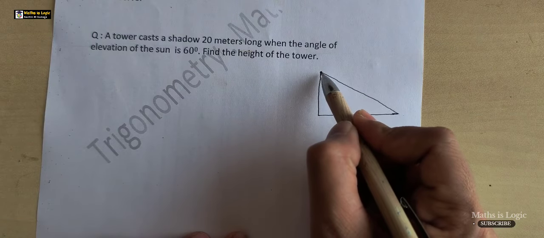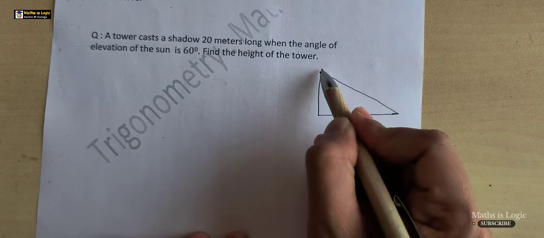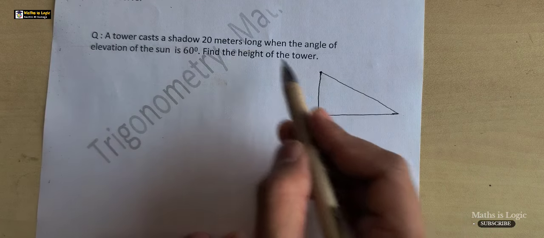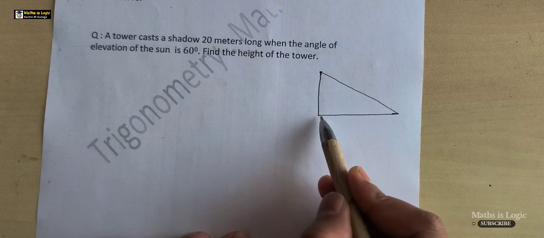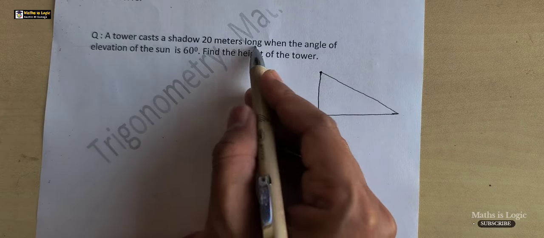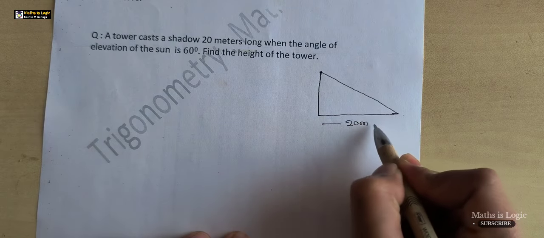See, just for an example, consider this is the tower. So this line is the tower. A tower casts a shadow. So the tower shadow is falling here. The shadow is 20 meters long.